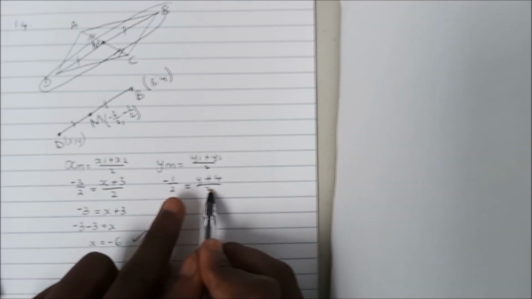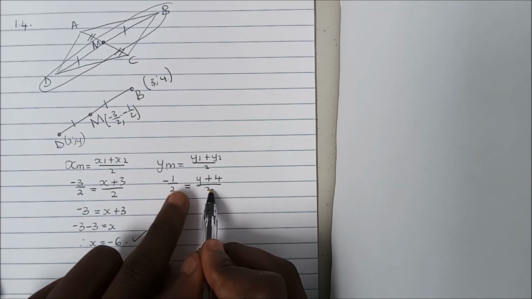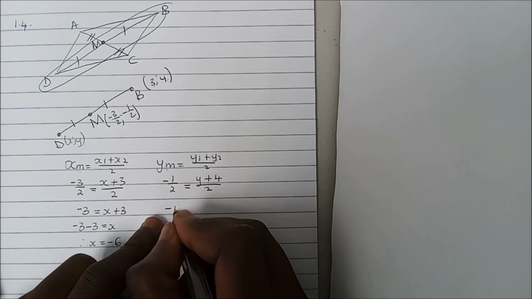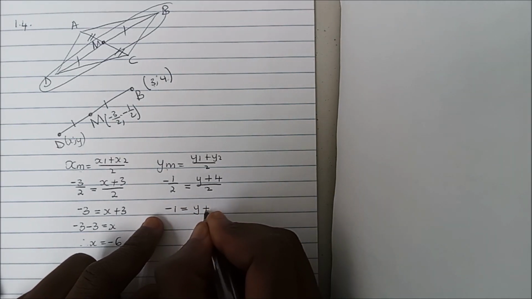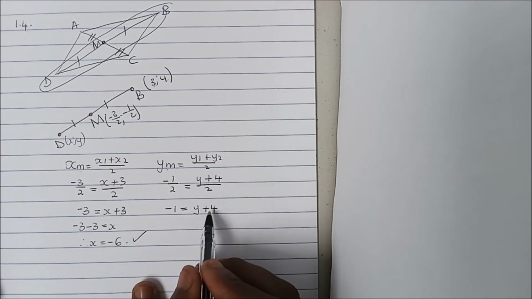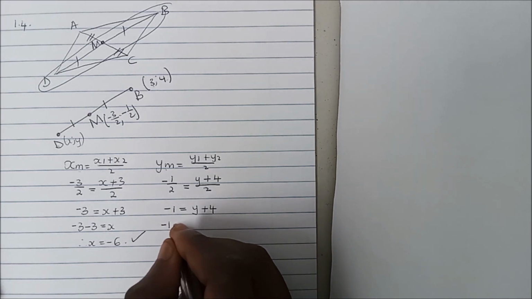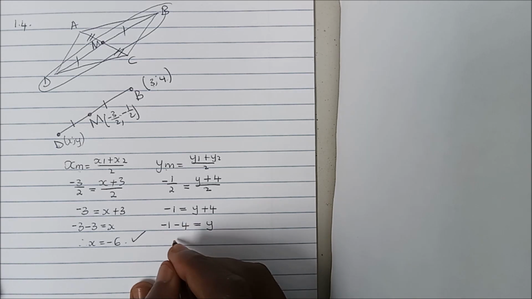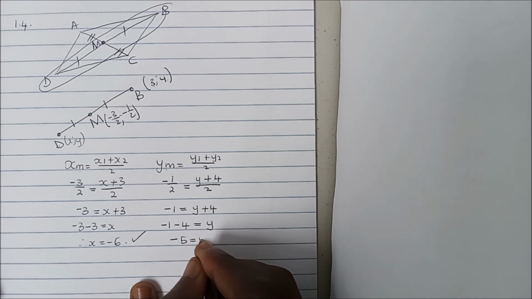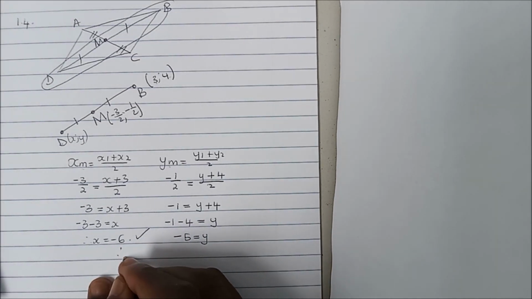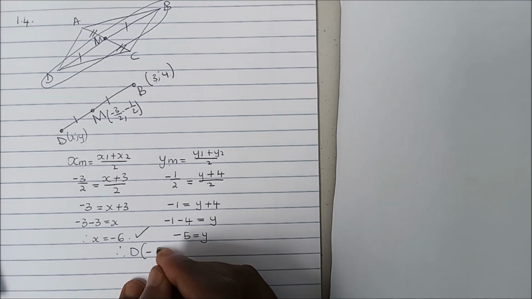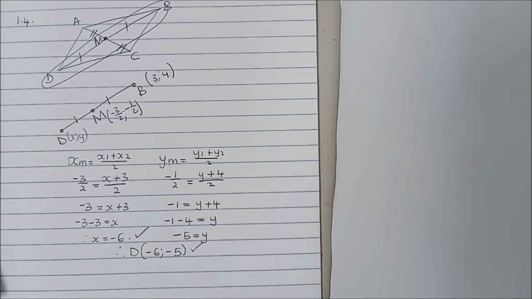We said if the denominators are the same, we just equate the numerators. So -1 will be y plus 4. And if you take 4 to the other side, you will have -1 minus 4 equal y. So -1 minus 4, that's -5 equal y. So now, what are the coordinates of D? So D has the coordinates -6, -5, and you get easy marks.